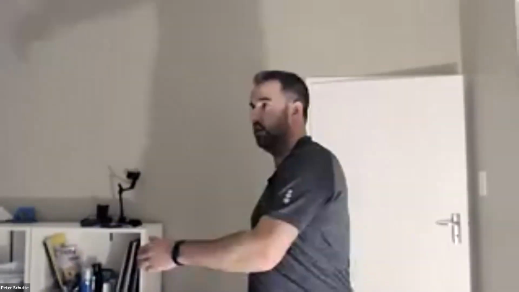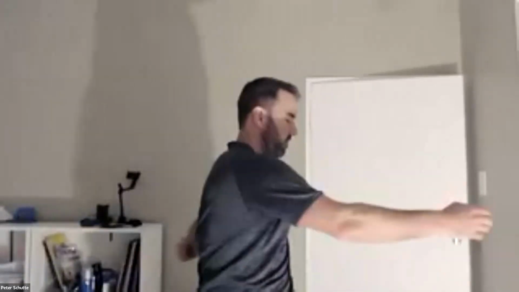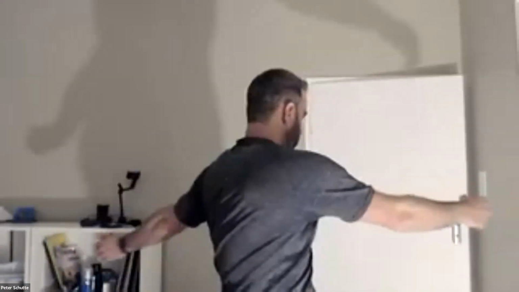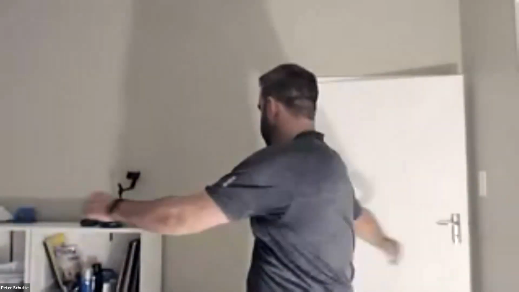Okay, then I want you to start twisting a little bit. Initially rotate just a little bit. And then as you are feeling more loose, you can rotate like this. Okay, then let's roll our shoulders. Roll the shoulders back nice and look out in front.